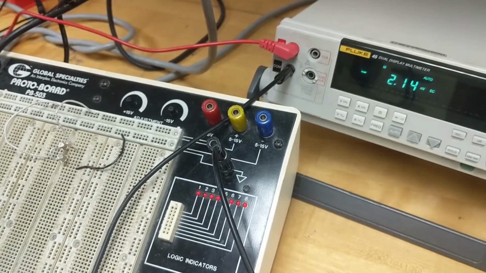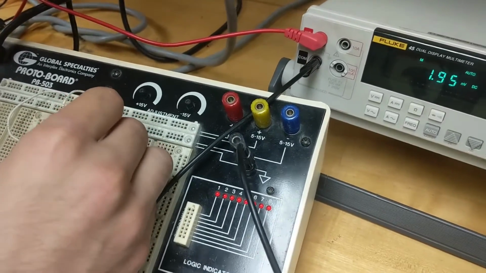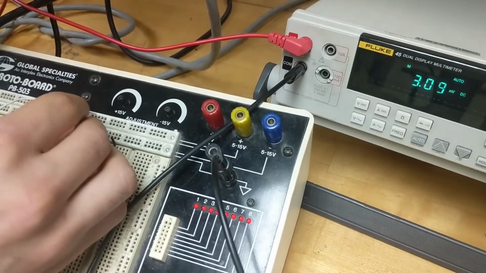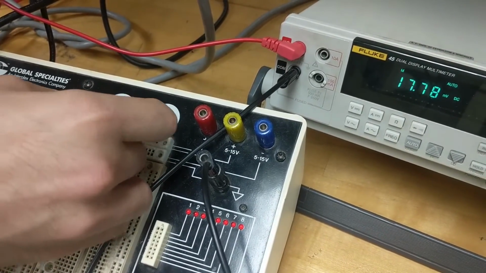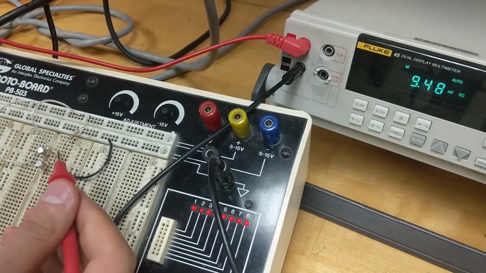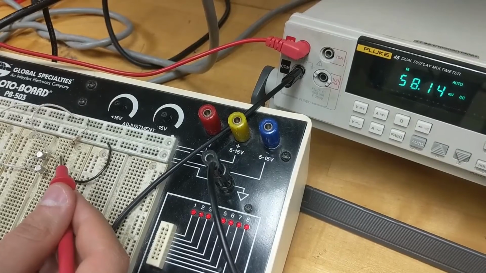Now we will add a load resistance of 10 kilo ohm between this point and the DC supply, and measure the output voltage. You can see that it increased a little bit to 60 millivolts.